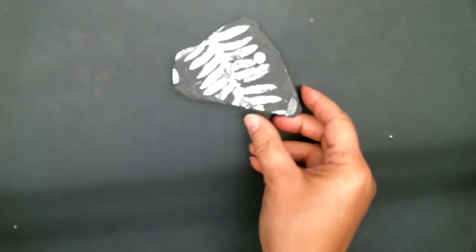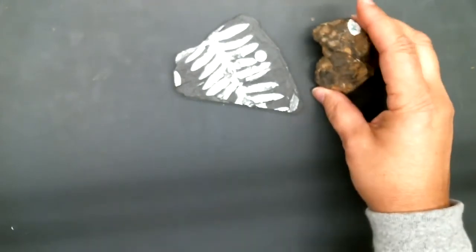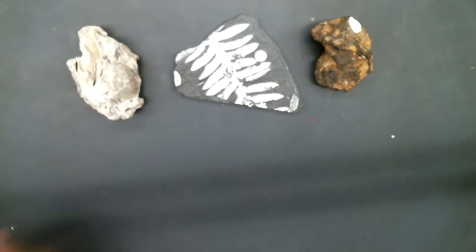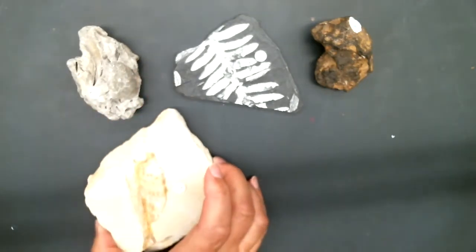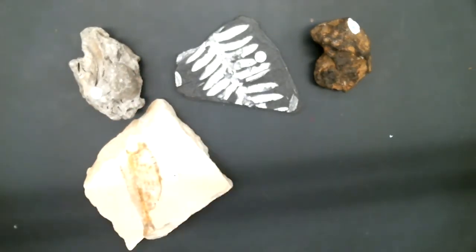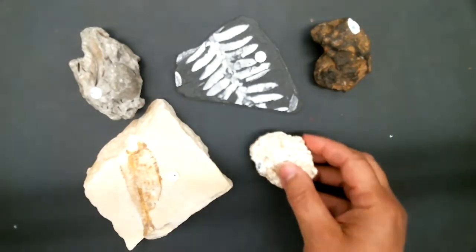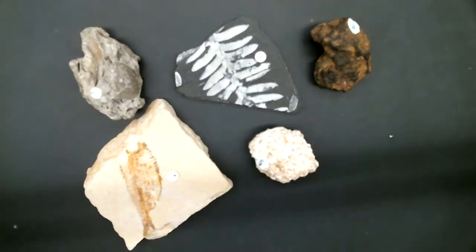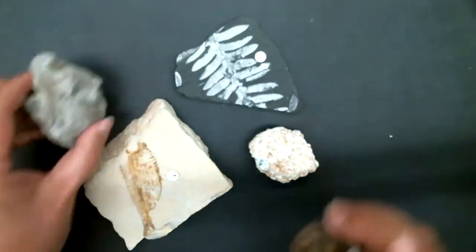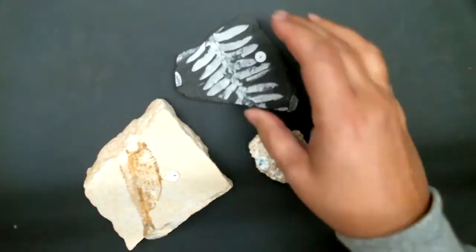This is station 6, ancient environments. The present is the key to the past. At this station, we're going to be looking at 5 different fossils, and you will be matching the fossils to the environment in which they formed. So let me take a moment and I'll go over each one individually.